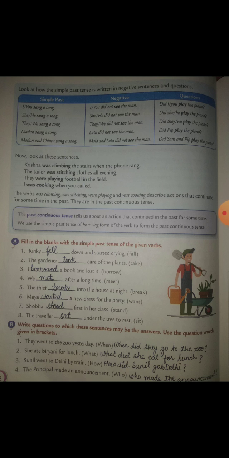Number 4, the principal made an announcement. Now we have to use who here. So we'll ask who made the announcement. So write it, who made the announcement.